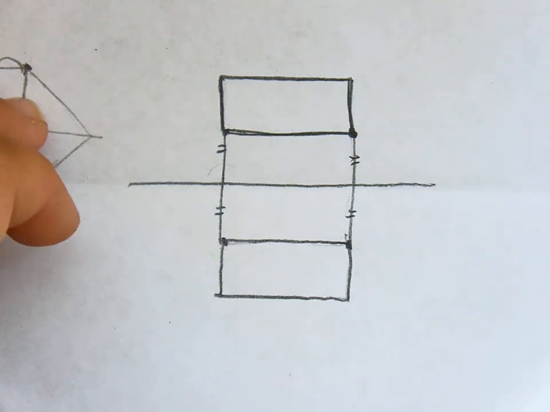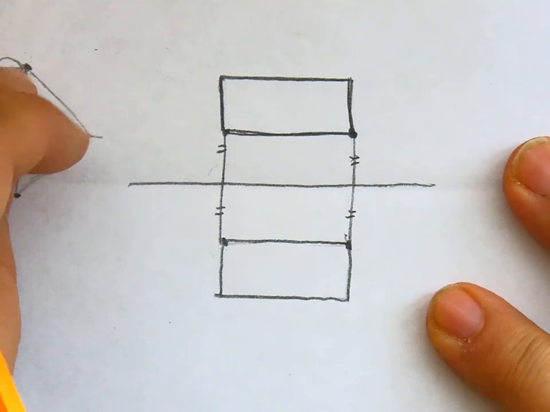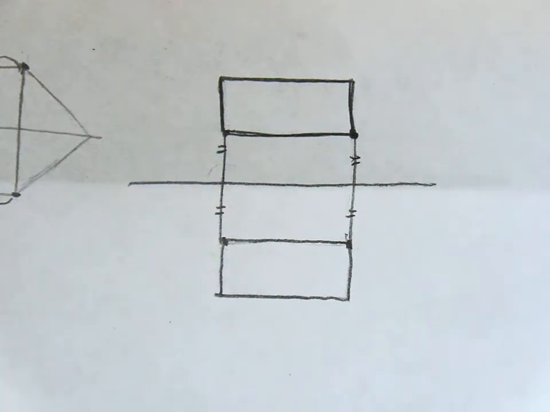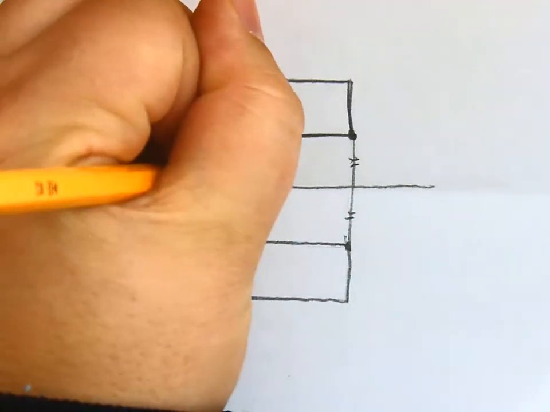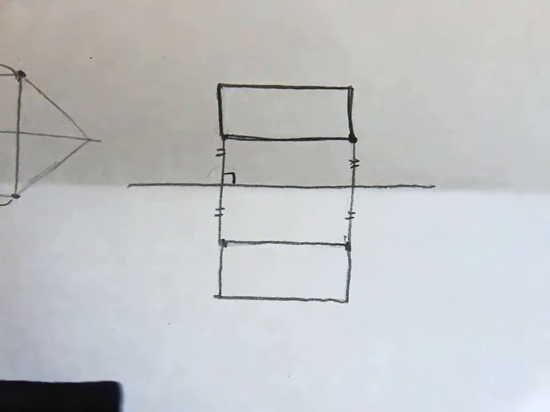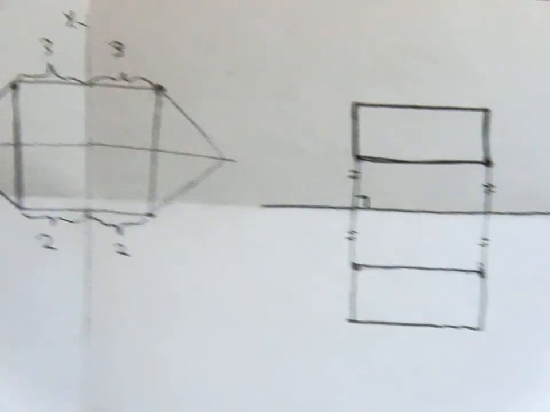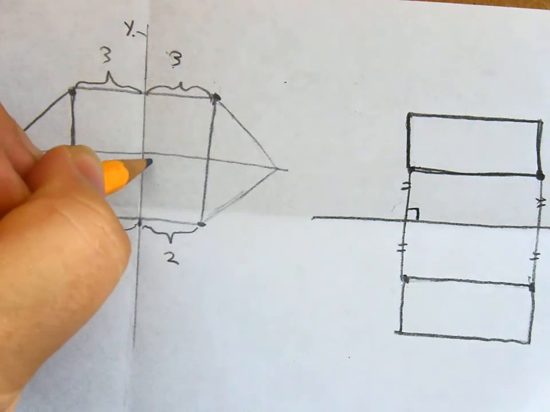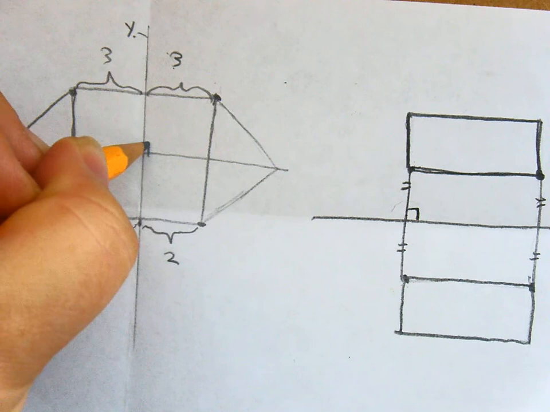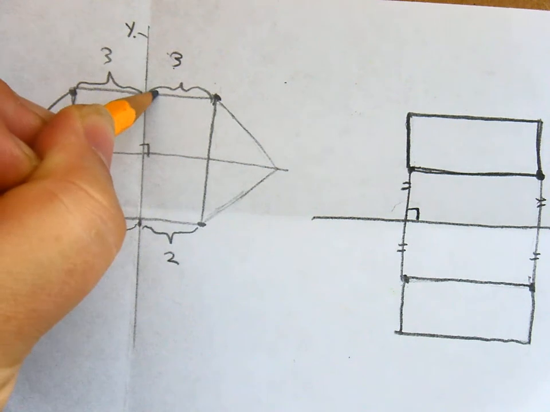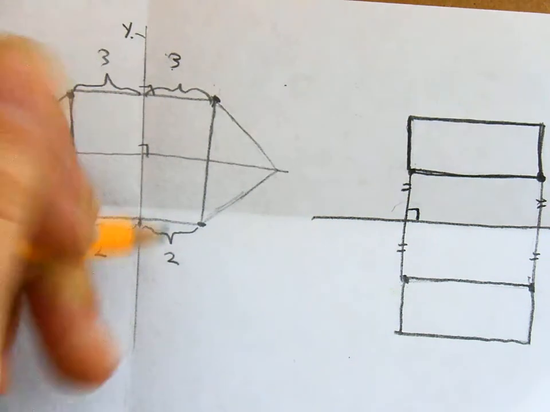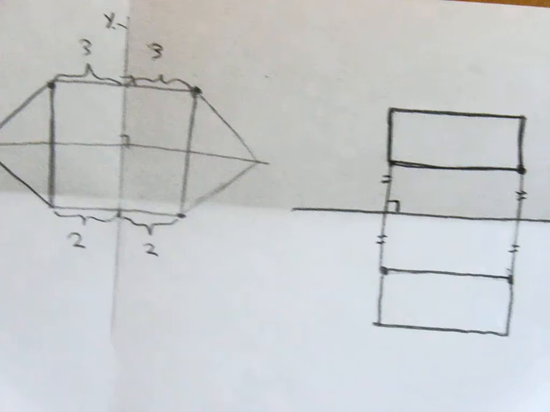Pause the video. If you got out your protractor and actually measured it, what you'd find is that this intersects at 90 degrees. And even if you were to come back here, these ones also intersect at 90 degrees.